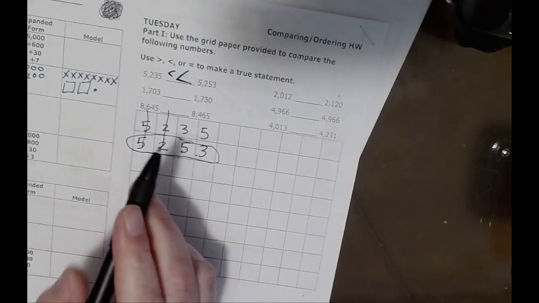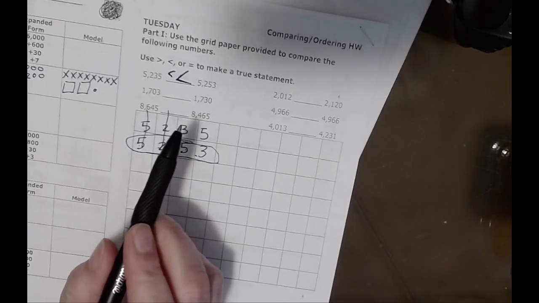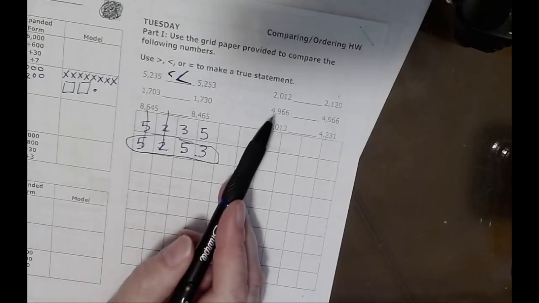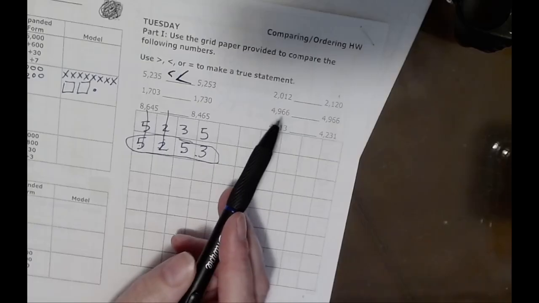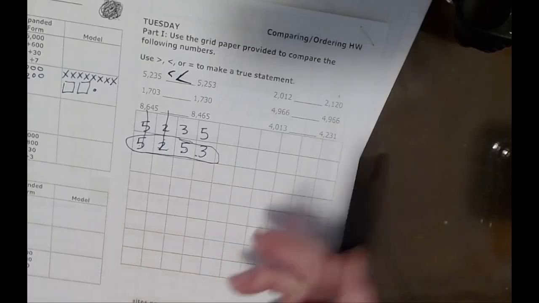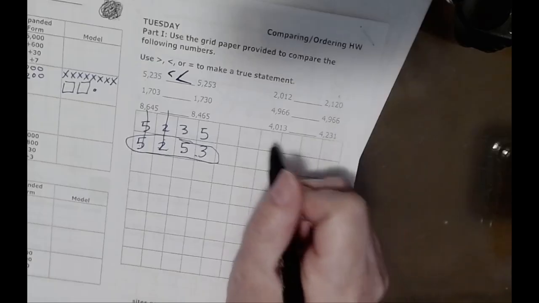All right, let's take a look. I'll do one more with you guys. Let's do this one over here. Some students might look and be like, it's the same number. But I want them to go through the same process. So same thing, write out your numbers.